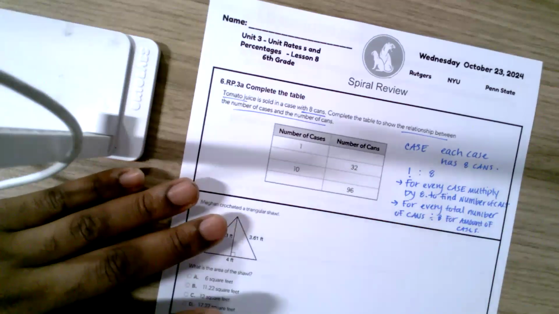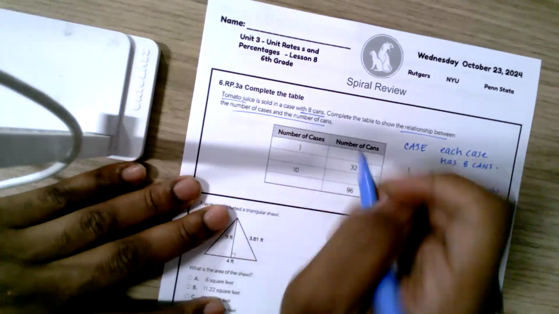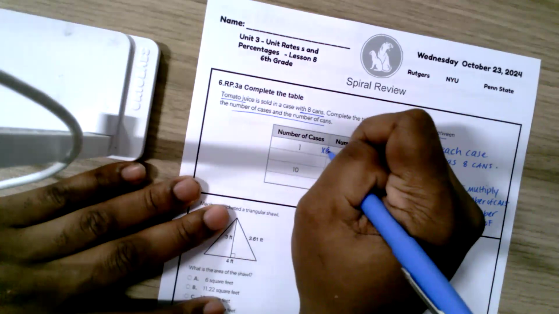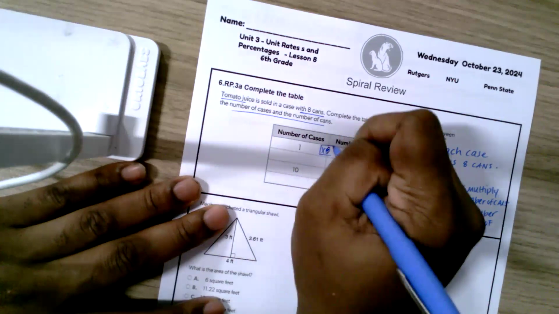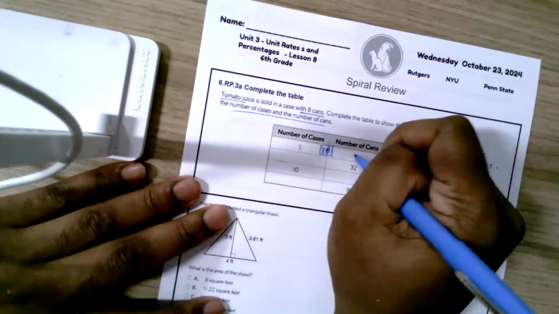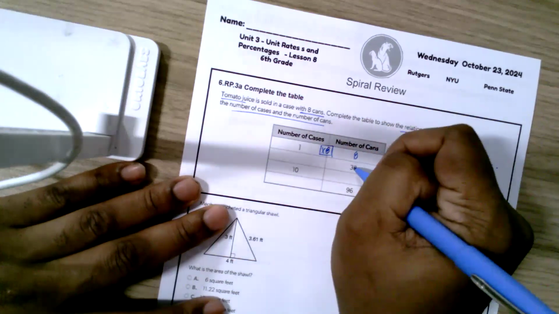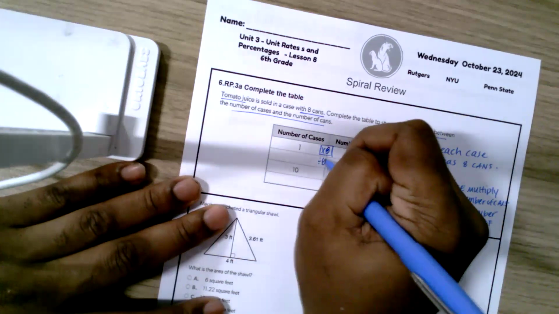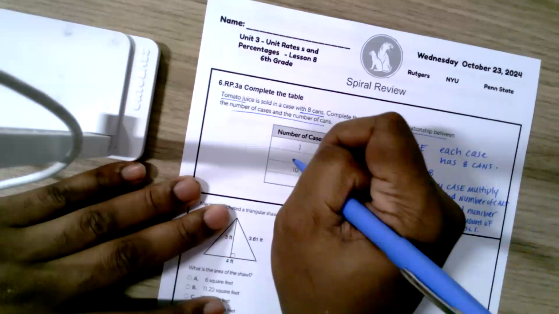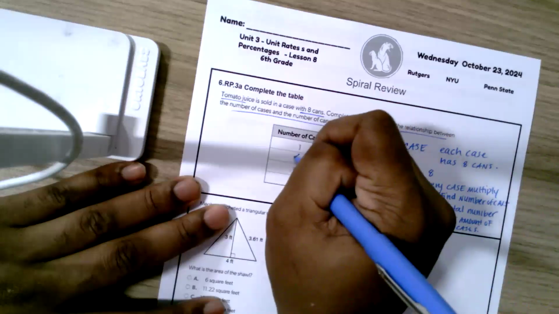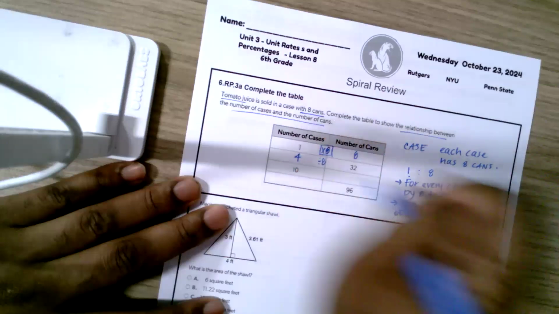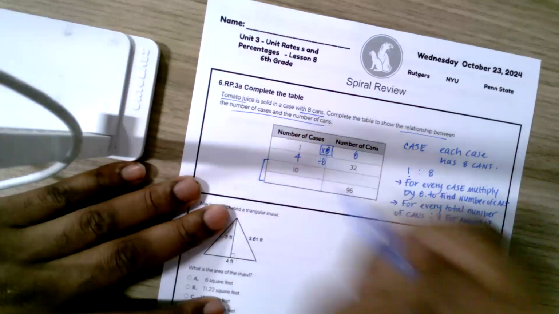All right. So for every number of cases, multiply by 8 and you'll get the cans. But for every amount of cans, you have to divide by 8 to get the amount of cases. All right. You go ahead and do these on your own.